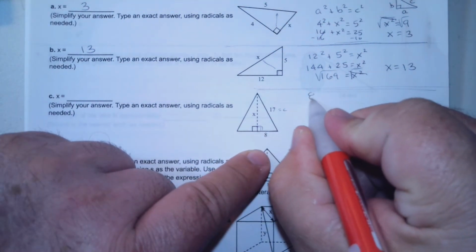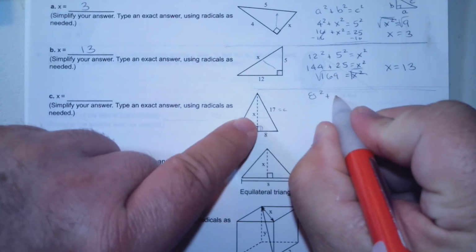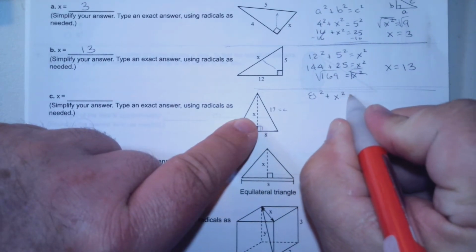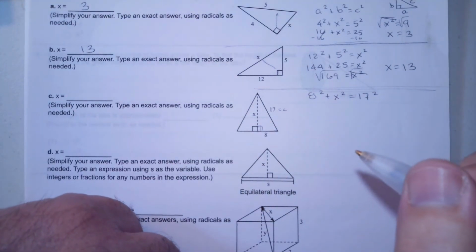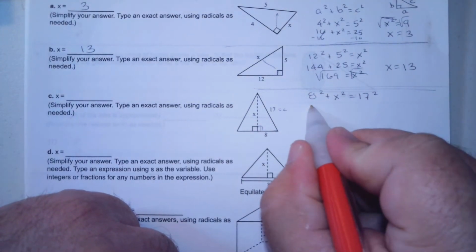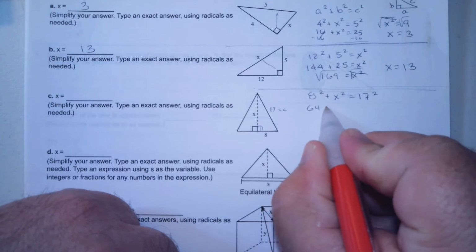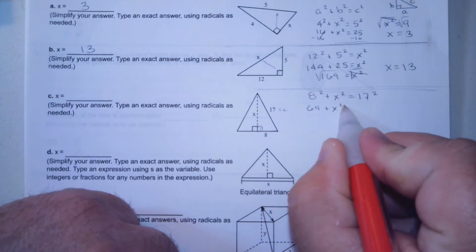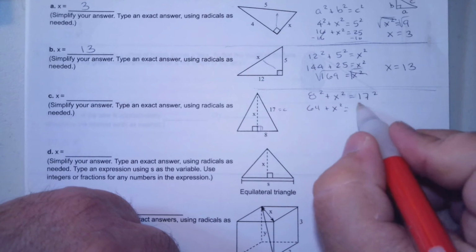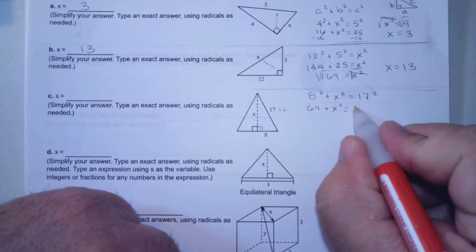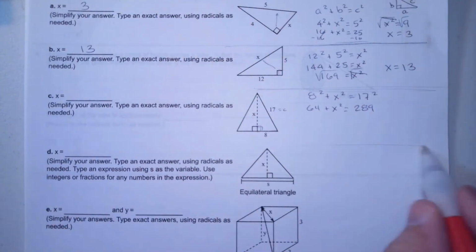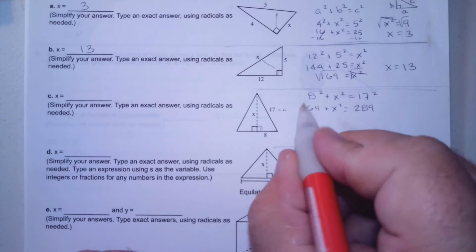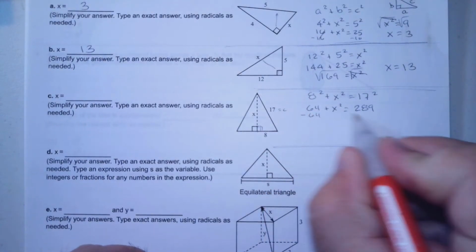So we have 8 squared plus x squared equals 17 squared. 8 squared is 64. 17 squared is 289. Subtract 64 from both sides.